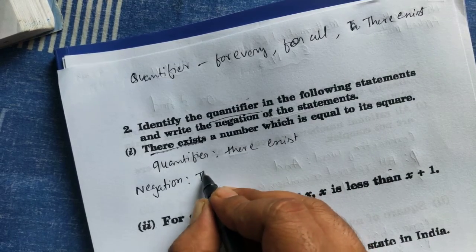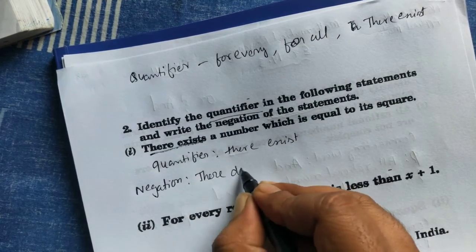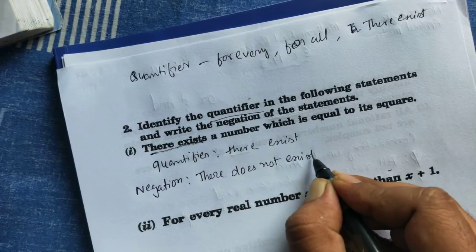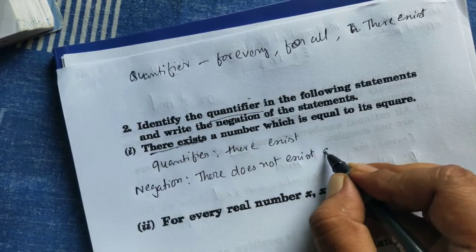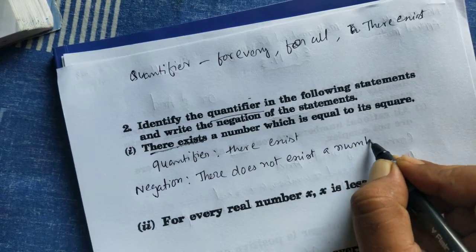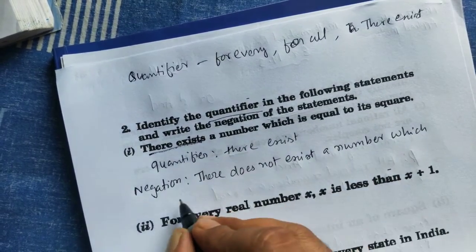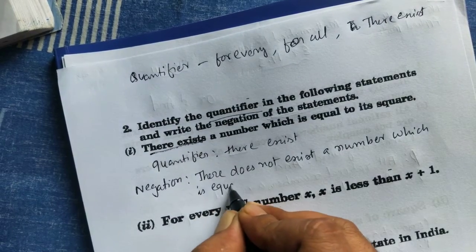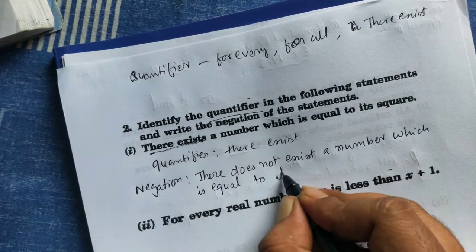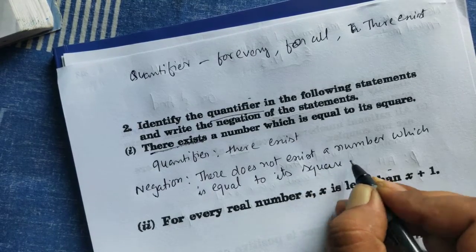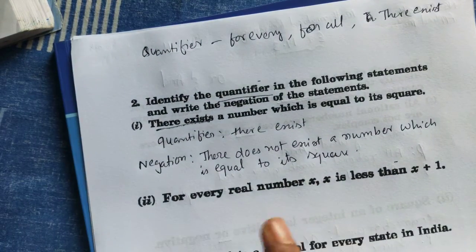So we can write there does not exist a number which is equal to its square. Negation means you're writing the opposite of whatever statement is given.